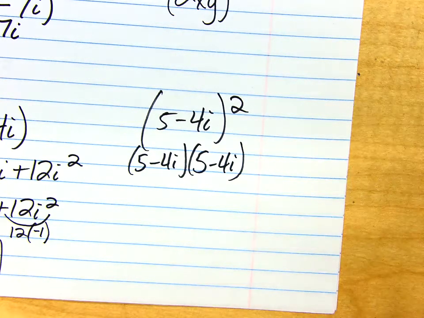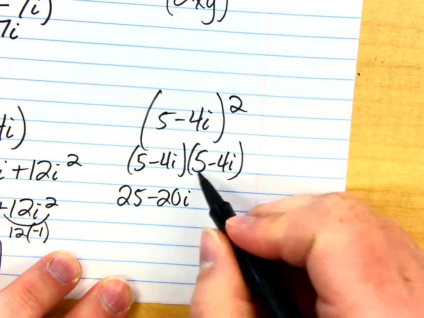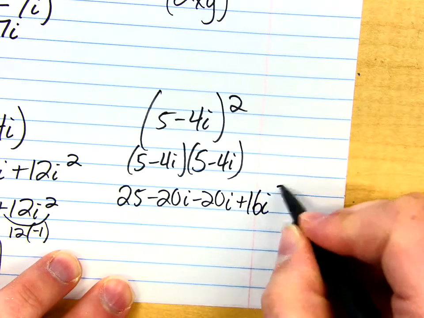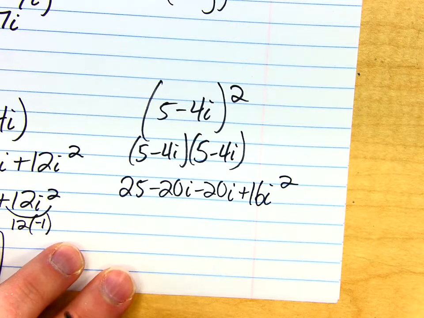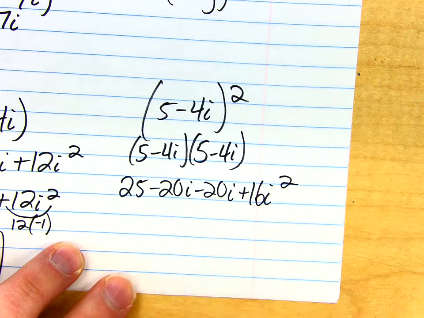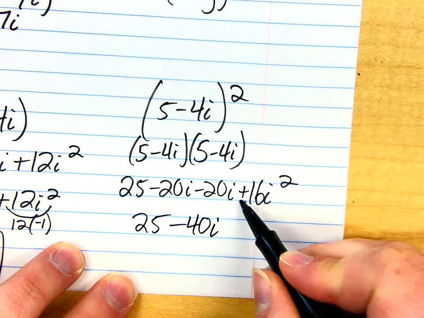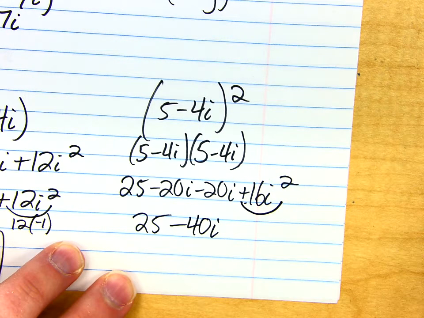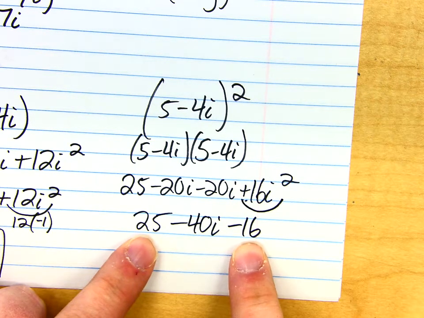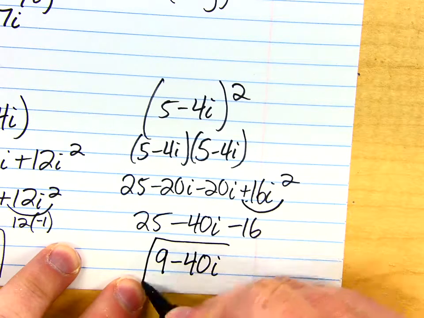So first is 25, outside is minus 20i, inside is another minus 20i, and then last would be a positive 16i squared. So if you didn't FOIL, you're not going to have this negative 40i in the middle, which you need. That's kind of a big deal. So I'd have 25 minus 40i, but then this turns into minus 16. And now I can combine these two. So that's going to be a positive 9. So I'd have 9 minus 40i as my final answer.